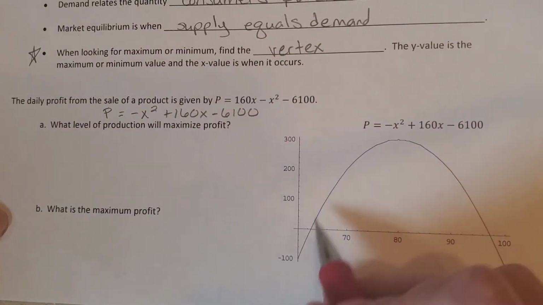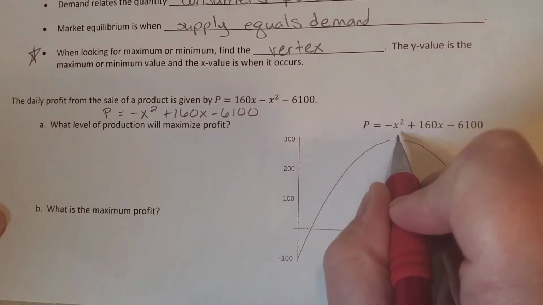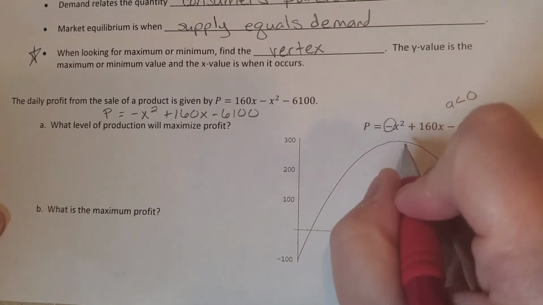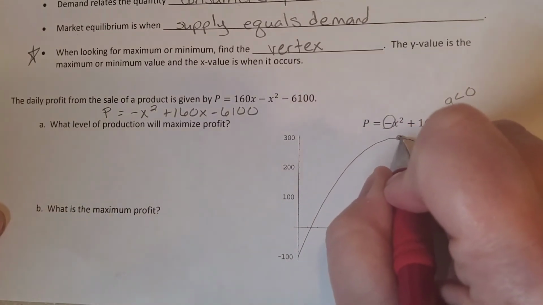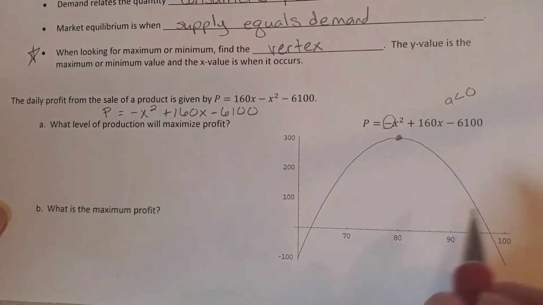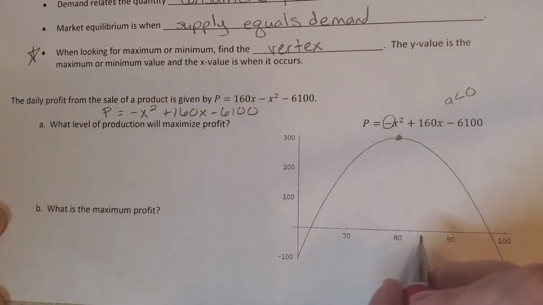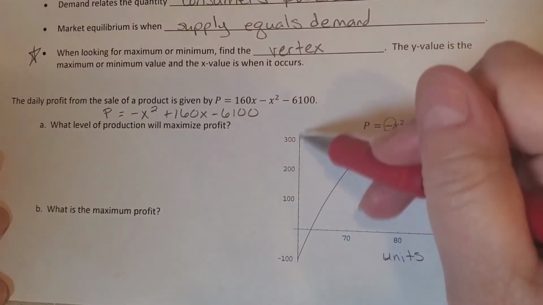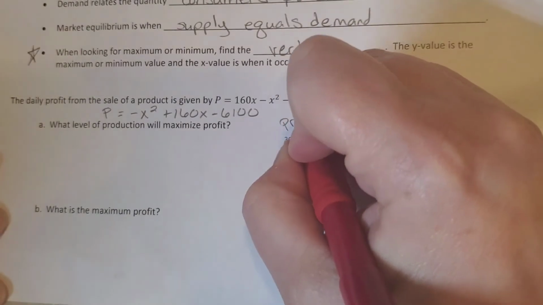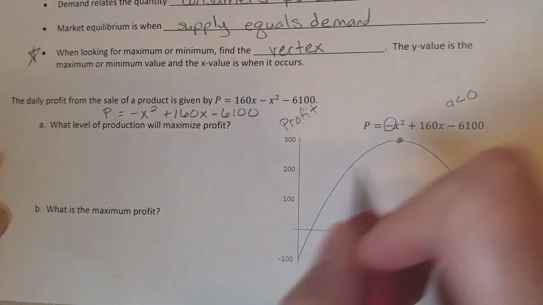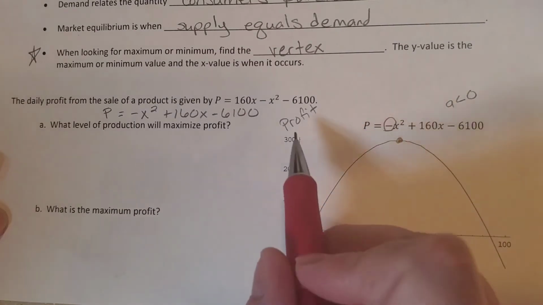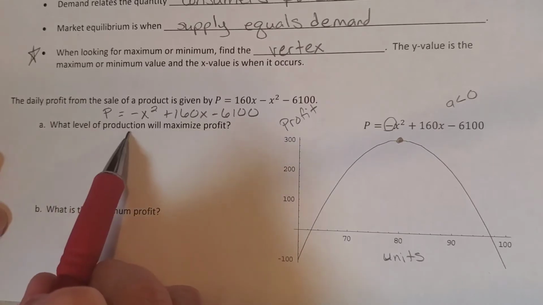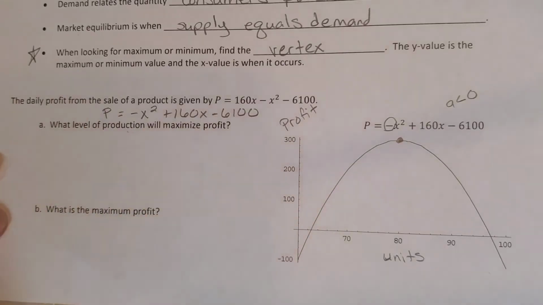We've got it graphed over here so you can see the vertex. With our a being less than 0, we know our parabola opens down and our vertex is a maximum. But remember, the x of the vertex, on the x-axis here, is the number of units, where the y-coordinate of the vertex is on the y-axis here, which is the profit. So of that vertex, the x tells us the number of units, the y tells us the profit. So on A, we're looking for the number of units, the level of production, and on B, we're looking for the maximum profit.